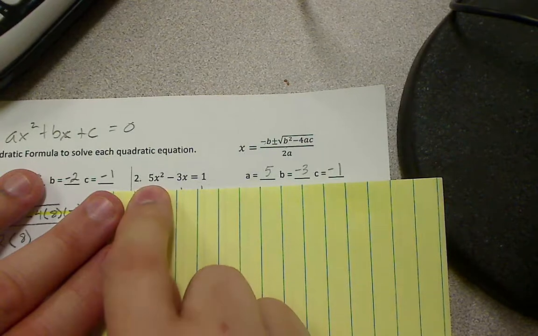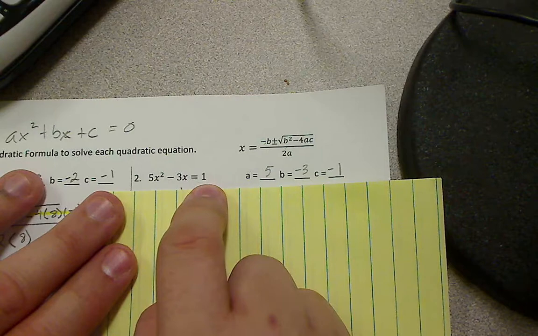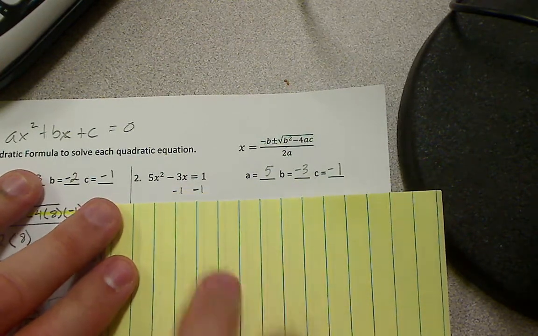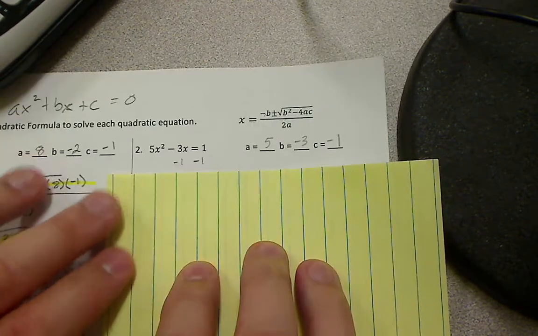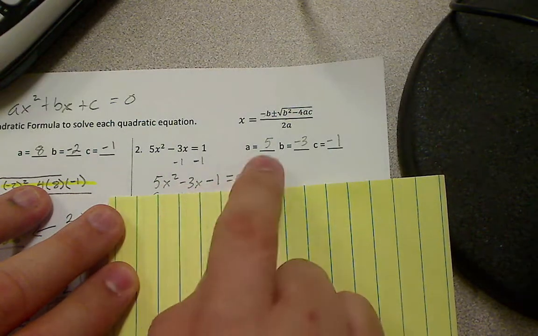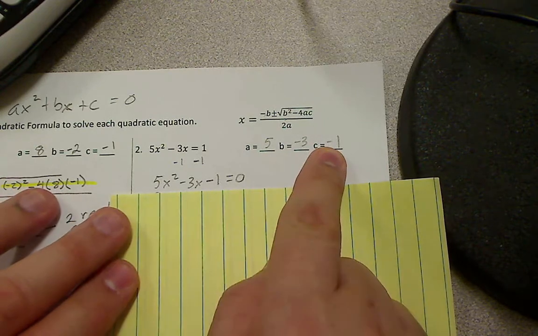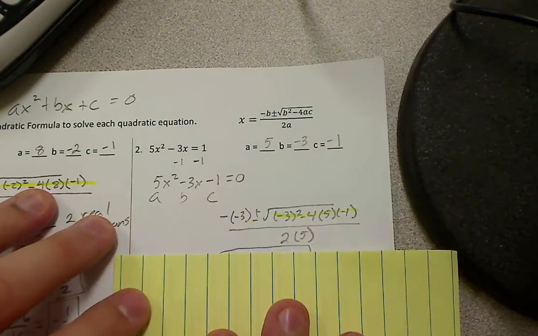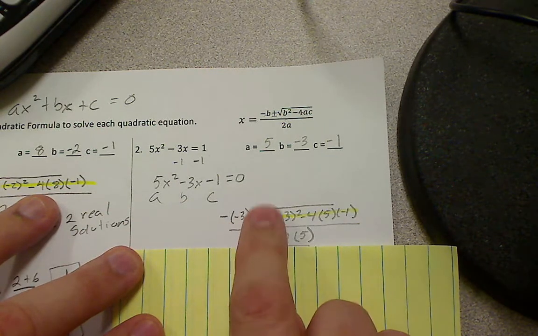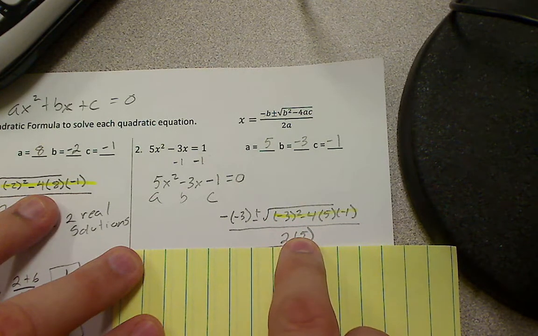Okay. So again, the first thing I look at is, do I have x squared, x, and a constant? And is it equal to 0? Well, in this case, no, it's equal to 1. The first thing I have to do is subtract 1 from both sides and make it equal to 0. That way I can get my a, b, and c values. Again, carry the negatives to your a, b, and c values. Then I set up my equation like this. Negative negative 3 plus or minus the square root of b squared minus 4ac divided by 2a.